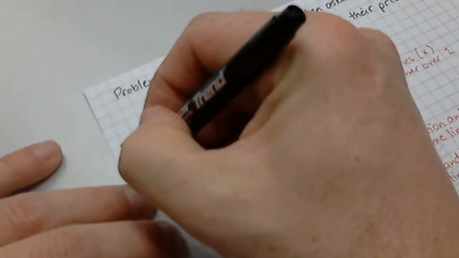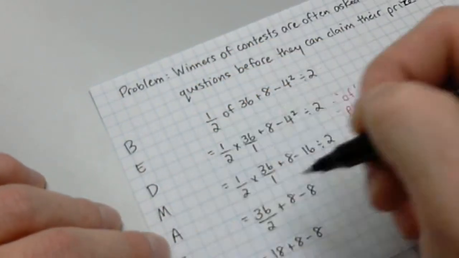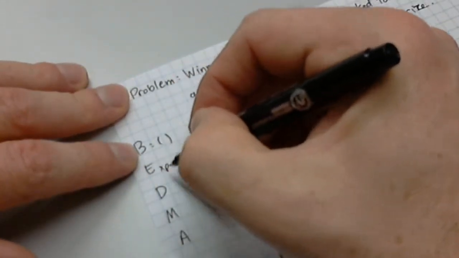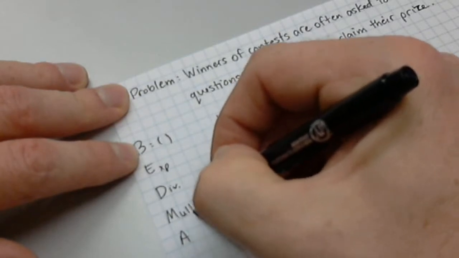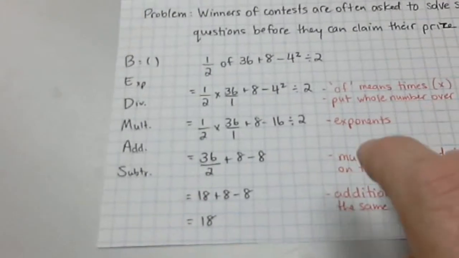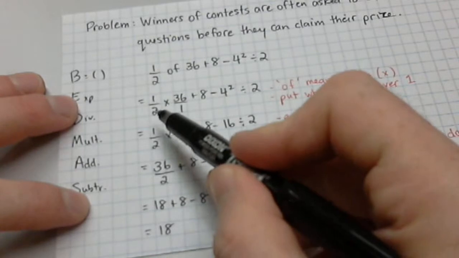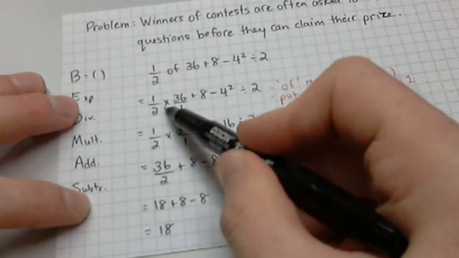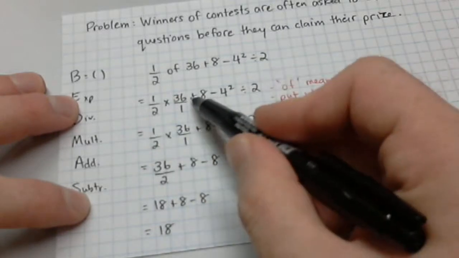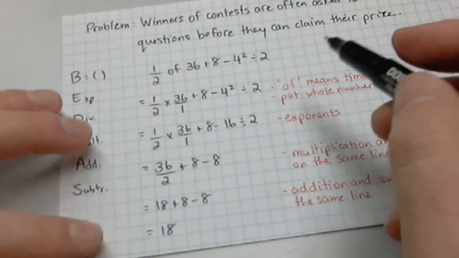And I'll just write it out here so we can have it for handy reference. So this is brackets, this is exponents, this is division, this is multiplication, this is addition, and subtraction. So what I've done is I've gone through and done it for you. The 1/2 can stay the same. Of means times. Put the 36 over 1, because this now becomes a fraction multiplication question. And then plus 8 minus 4 squared divided by 2. So I've started the process.